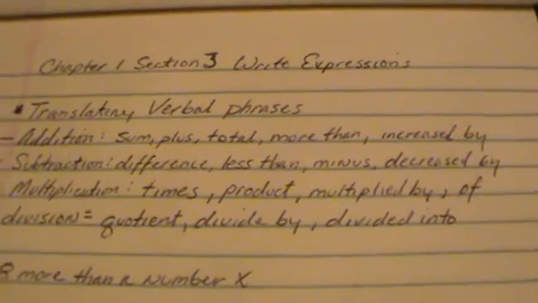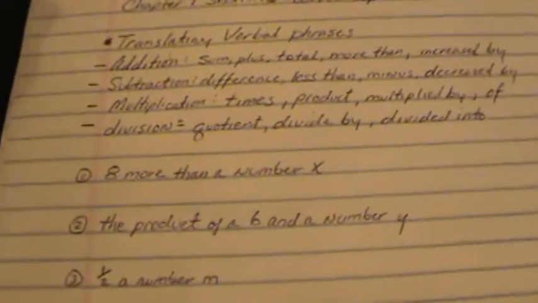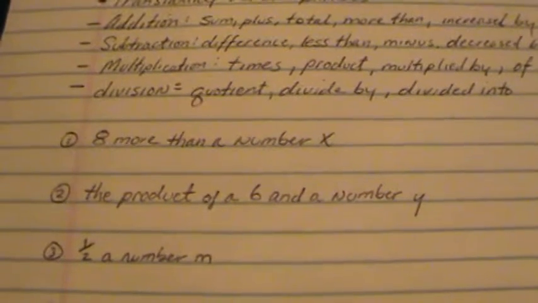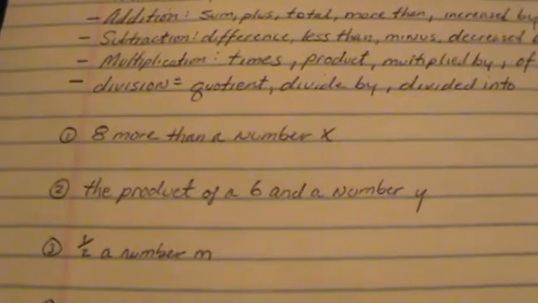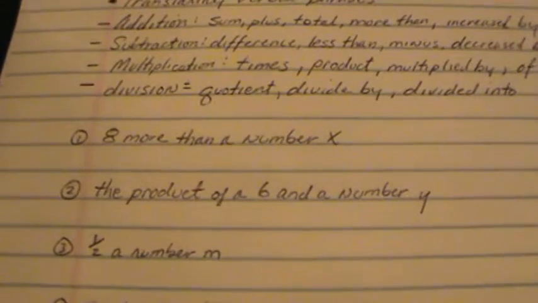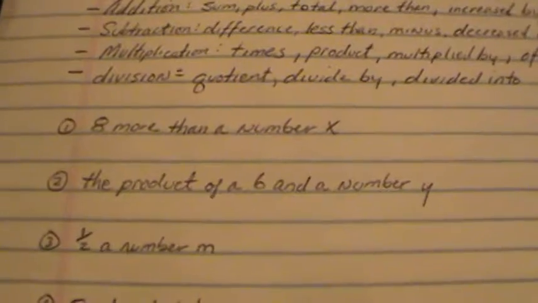What you will see is problems where they ask you to write the problem based on the words. So if we look at number 1 here, number 1 says 8 more than the number x. Well, 8 more than means plus.